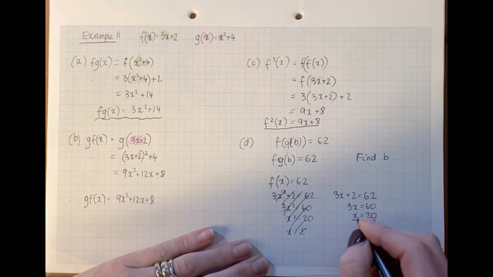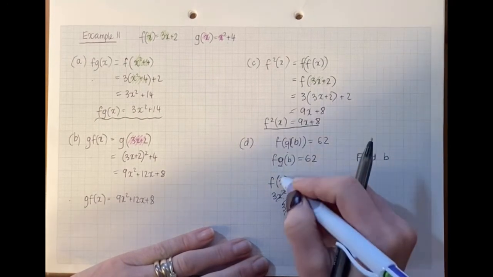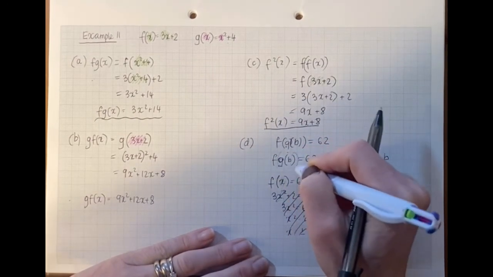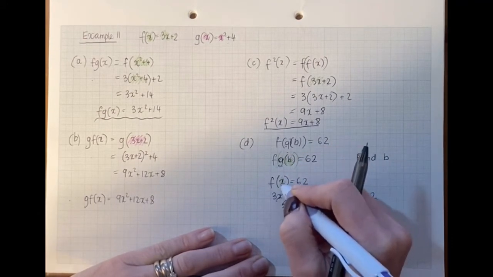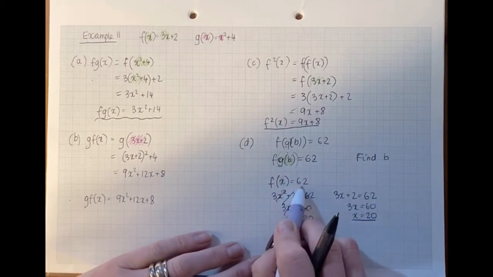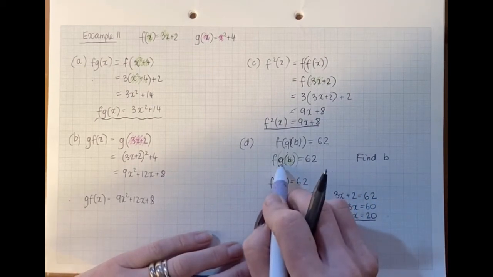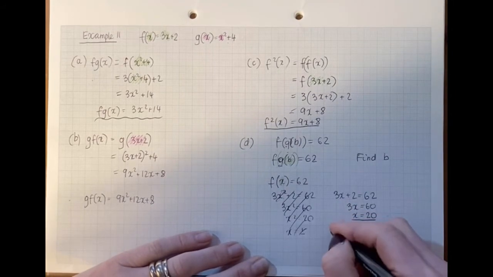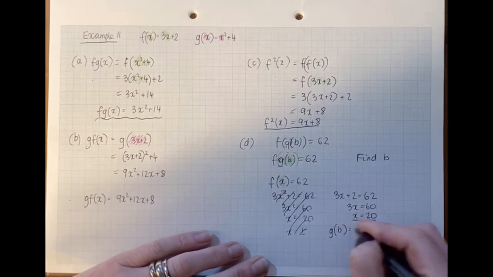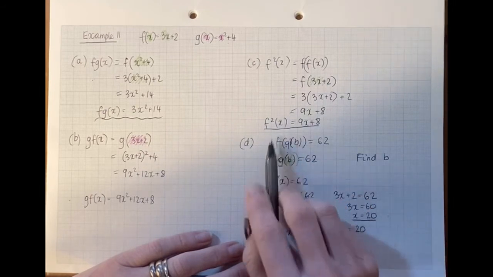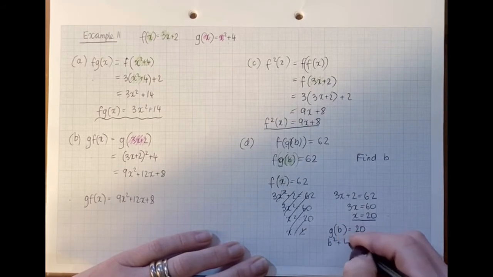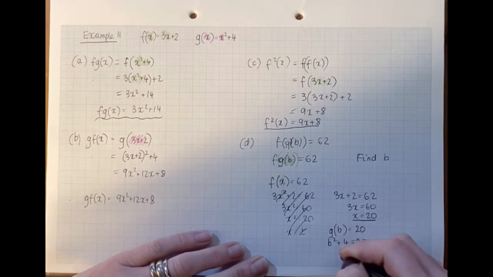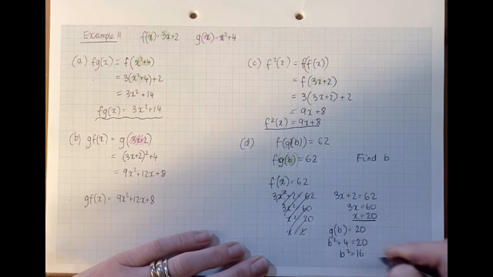So now that 20, you see what I found here is that 20 is going to be my input of the function f in order to get the output of 62. And the input in the question is g of b. So I need to find a solution of g of b equals 20. g of b is b squared plus 4. Make it equal to 20. So b squared is 16, giving me b is equal to plus or minus 4.